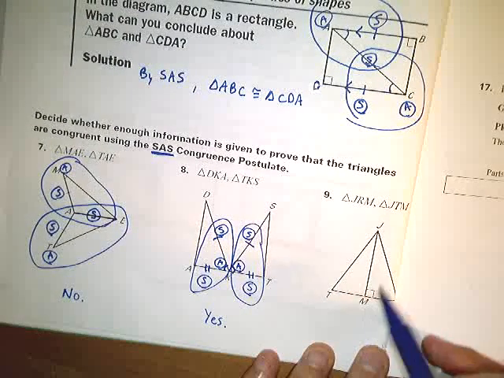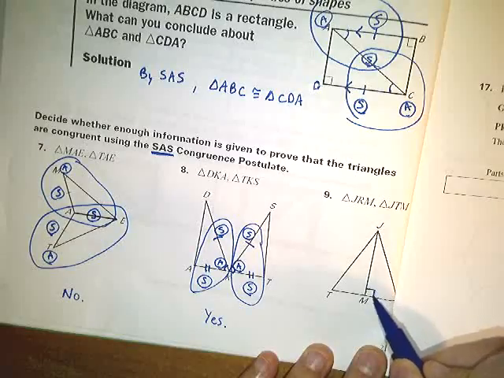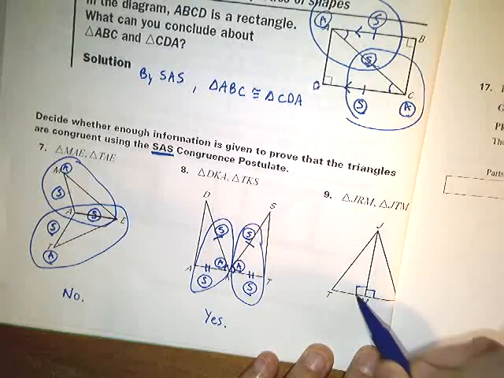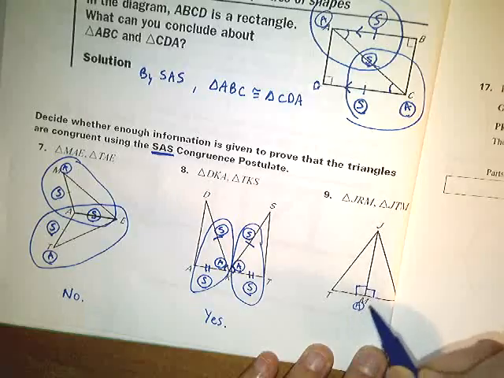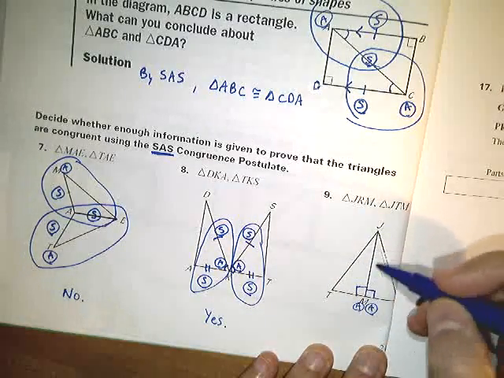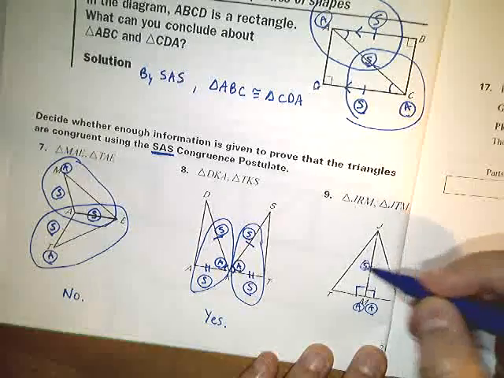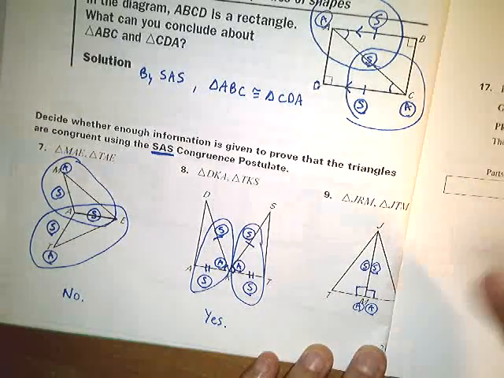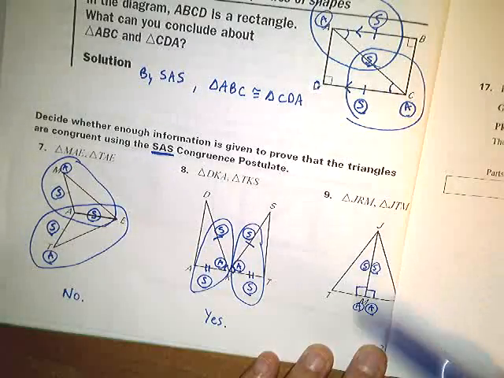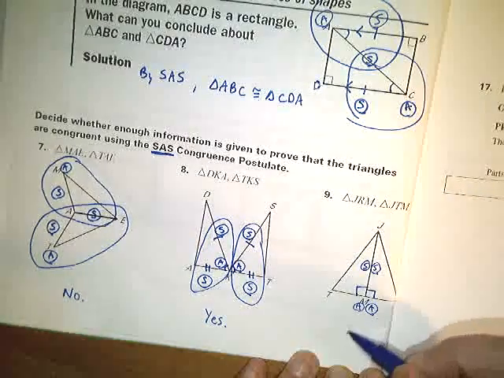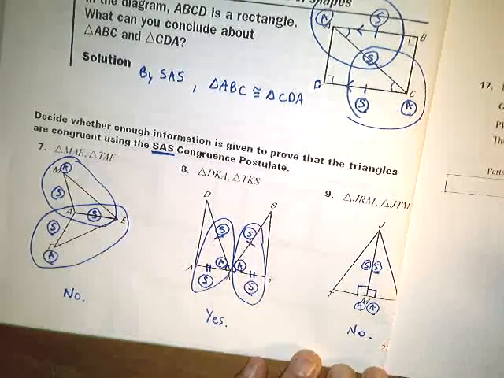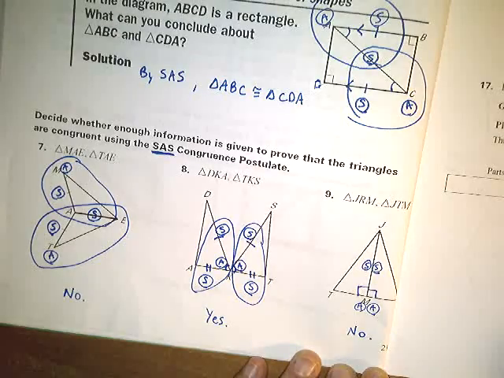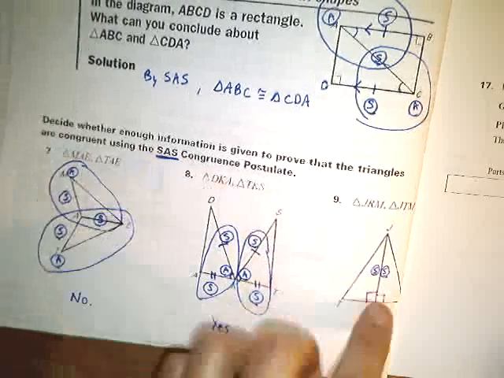And then on this one, we simply don't have enough information. We could say that this is a 90-degree angle and this is a 90-degree angle, so we'd have a pair of angles that are congruent. And we could prove that JM is congruent to itself, so we'd have a side and a side. But that's all we've got. We only have two pairs of correspondences here that are congruent. There's nothing else that we can state. Just based on the fact that we have a limited amount of information for number 9, we'd have to say no. We cannot use this theorem to prove them congruent.